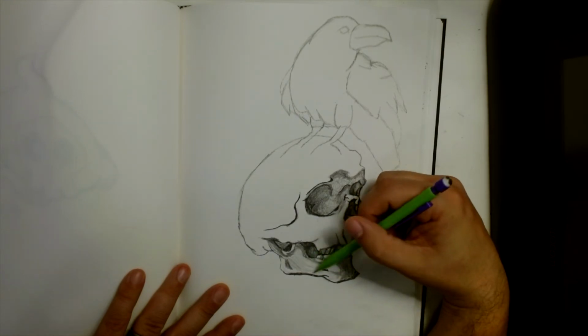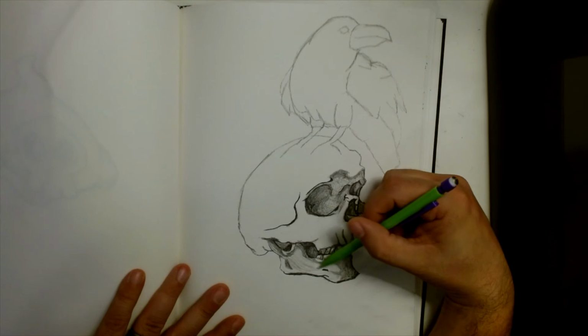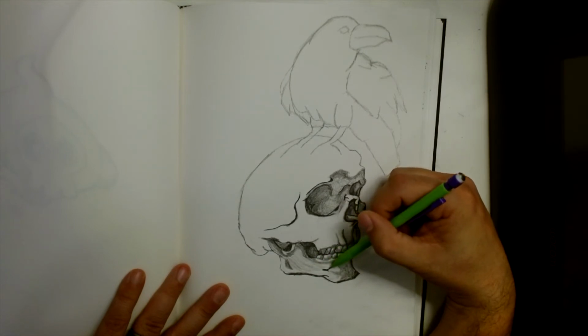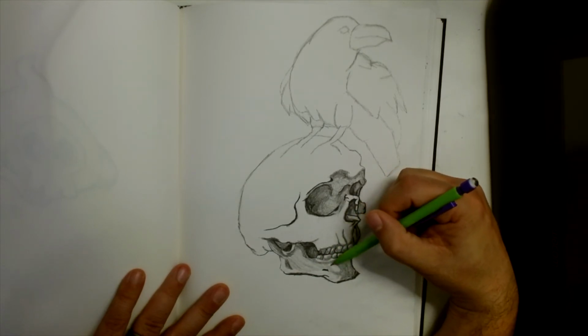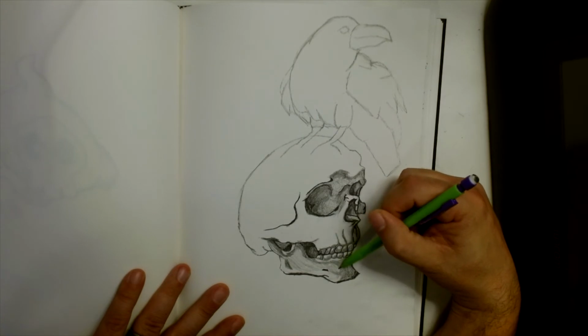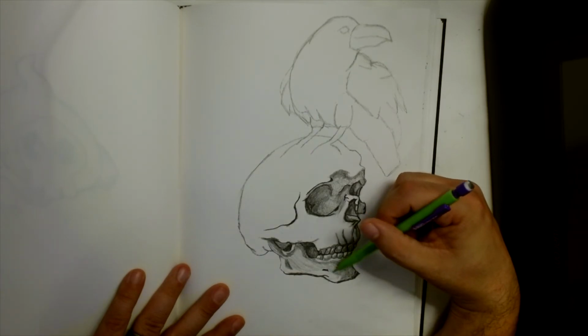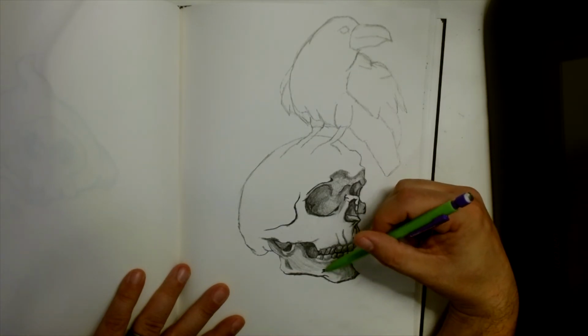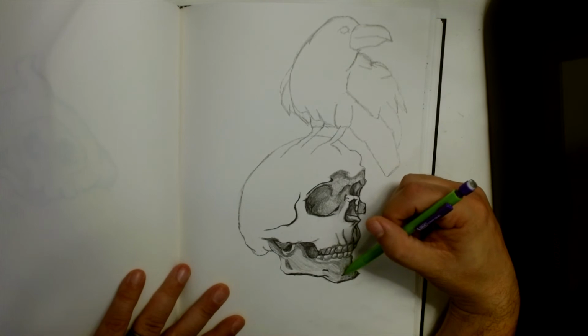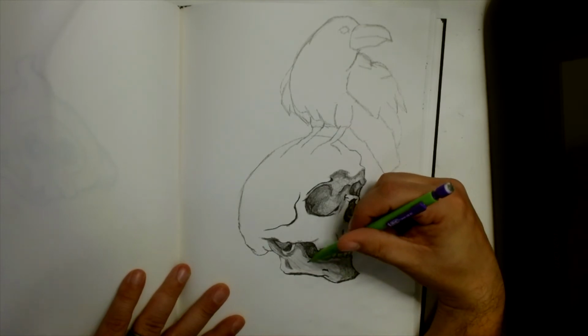Now certain areas I want to keep white again because I want that reflection to be on there, but only to a certain point. Okay, but I want that to be really light in comparison.